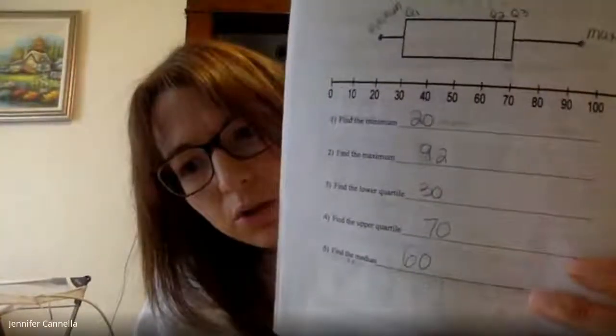The median, oh, yes, it would be about 63, maybe 62, for the same reason. So 62. Thanks, Esther, for that. 62 or 63 if you had to estimate.